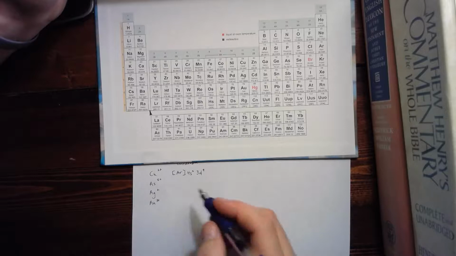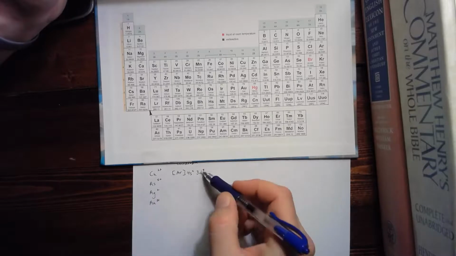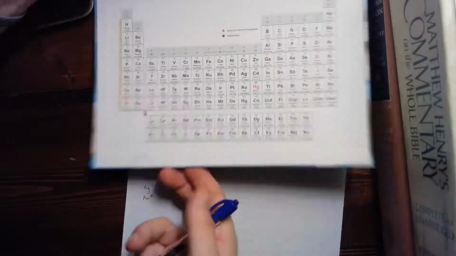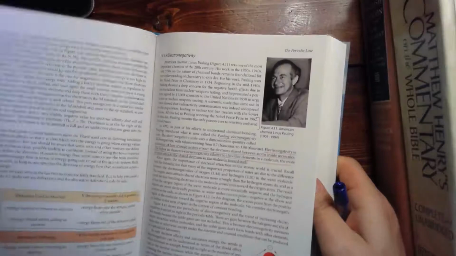All right. And so we have a 2+ here. So the question is, does it lose out of the D shell or does it lose out of the S shell? And we go back to here and we say, all right, now what were the rules that some person has spent their entire life figuring out?